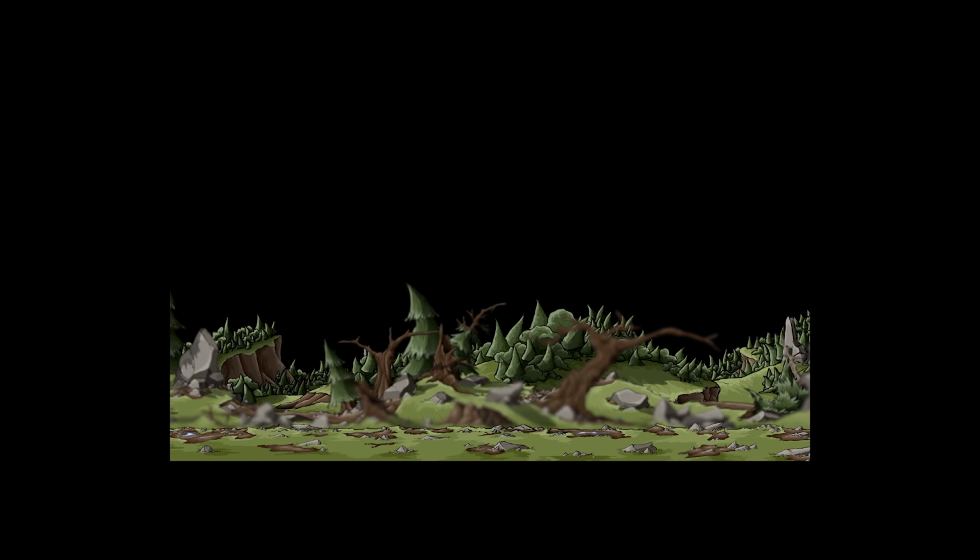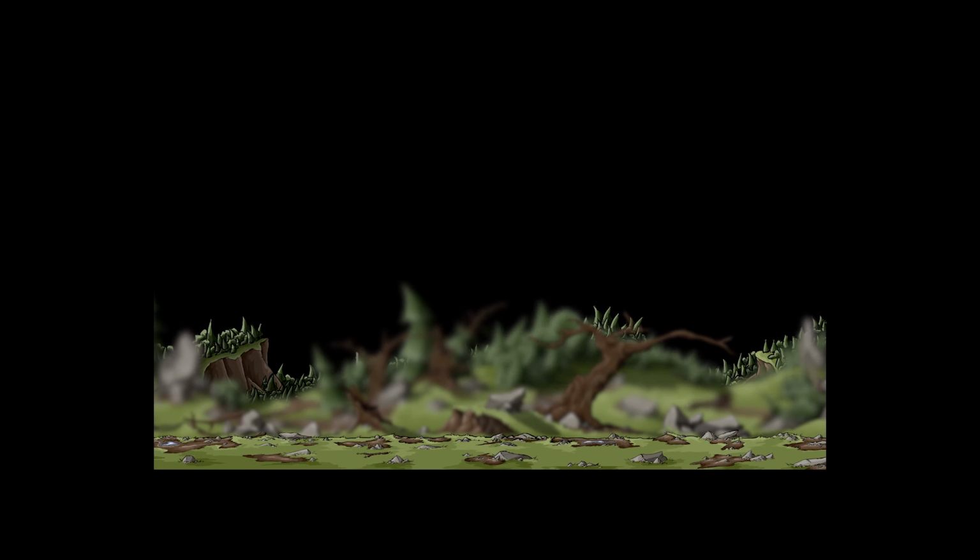Previously on our HEUSS Dev Diaries, we added a depth of field effect to improve the readability of our game. In today's episode, we'll implement an outline shader for our 3D models.